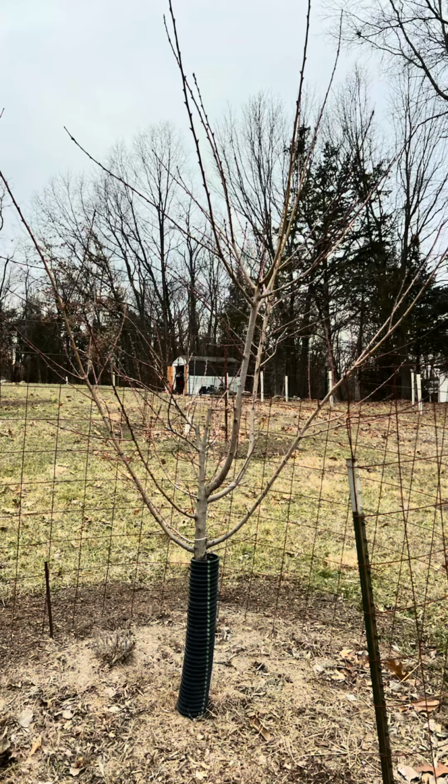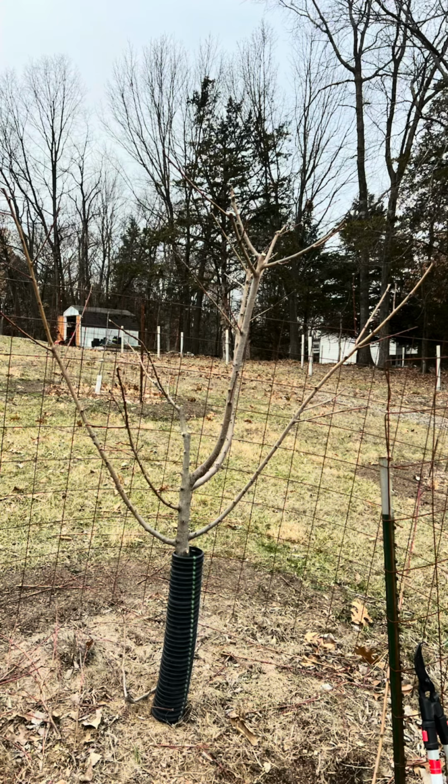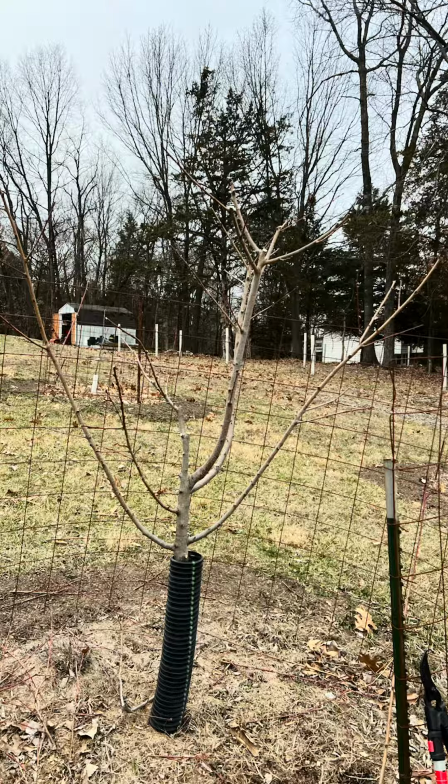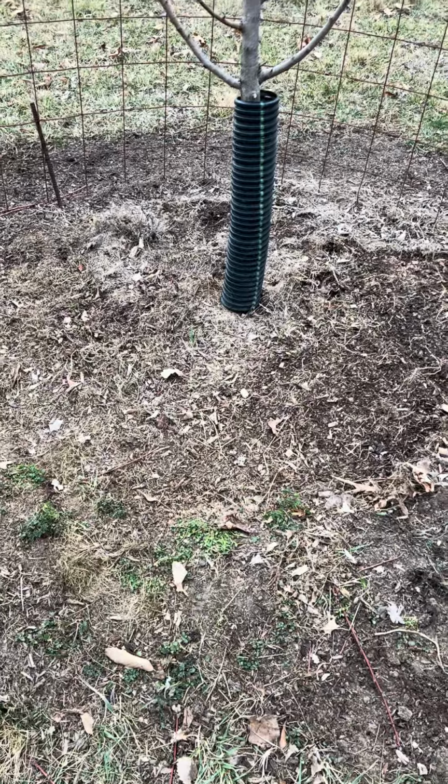This morning I did some fruit tree pruning, and I wanted to show you all this peach tree as an example for what we're looking through. We'll go through this tree, I'll show you what I pruned and why I pruned it.